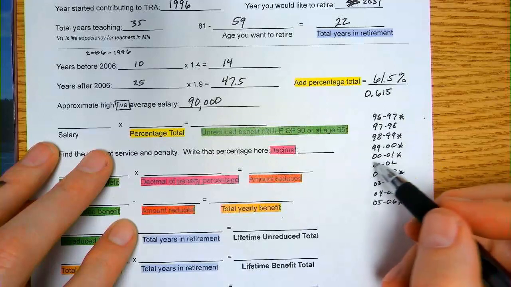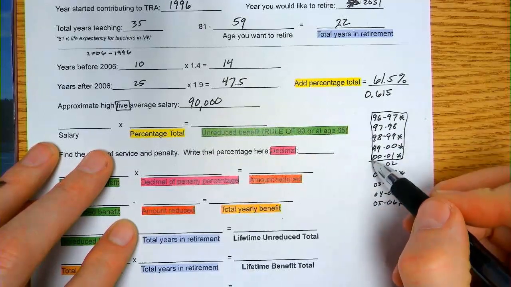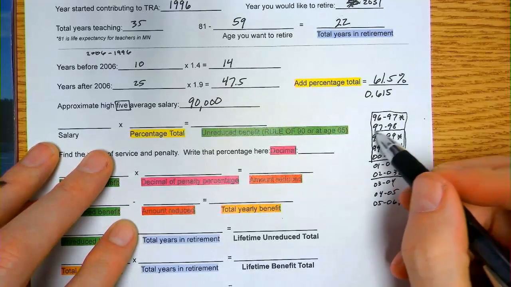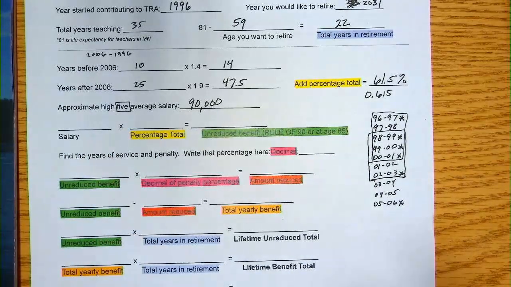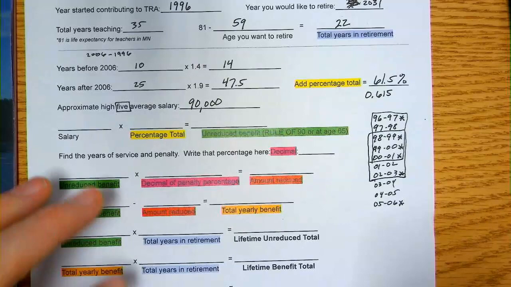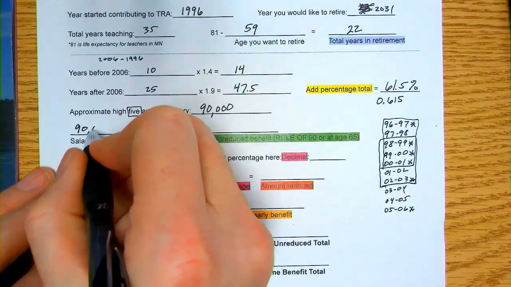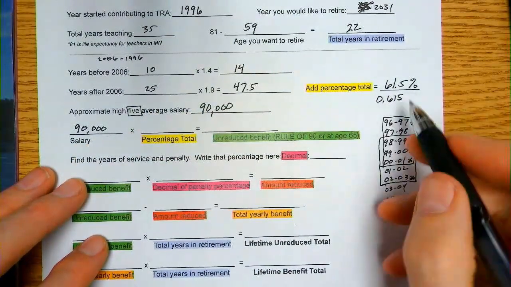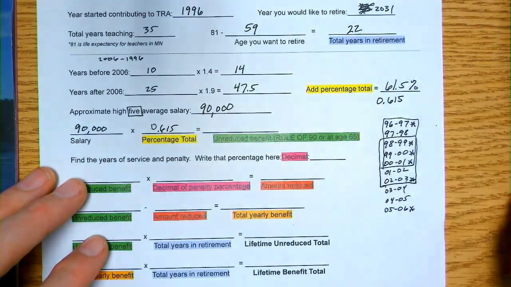So your high five salary could be in this range right here, or it might be in this range, or it could be that range, whatever that high five group might be. And TRA figures it out very well. So we have 90,000 as the salary that we're figuring out, to make it easy math-wise, and the percentage total that we added up, 0.615.